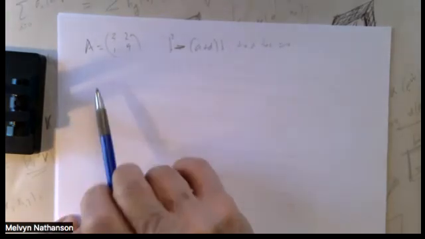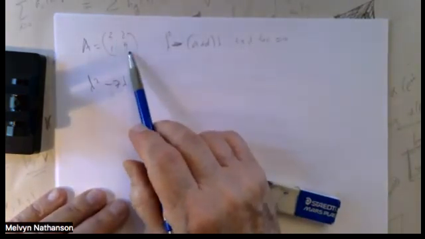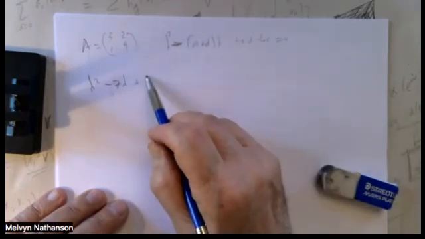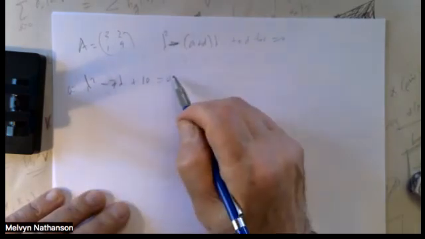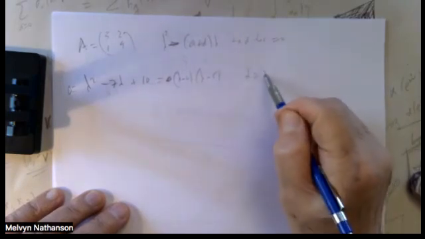So for this equation, A is 3 and D is 4. So we get lambda squared minus 7 lambda plus AD, 12, minus BC, 2, 12 minus 2 is 10, equals 0. So what are the roots of this? Well, I can actually factor this because it is equal to (lambda minus 2)(lambda minus 5). So the only possible eigenvalues are 2 and 5.